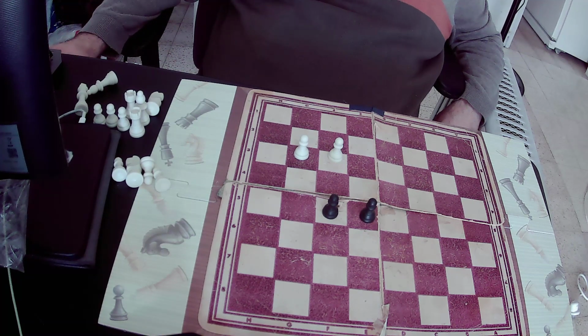The capturing pawn moves to the square that the opponent pawn passed over, as if the opponent pawn had advanced only 1 square.